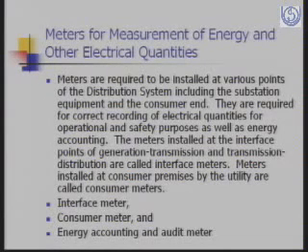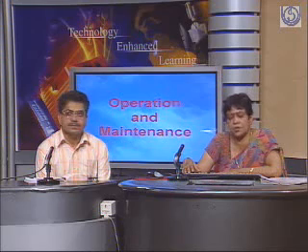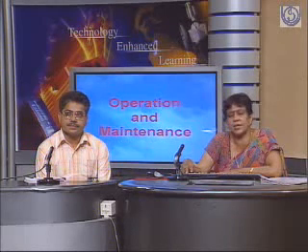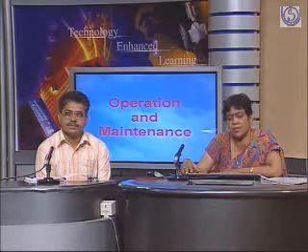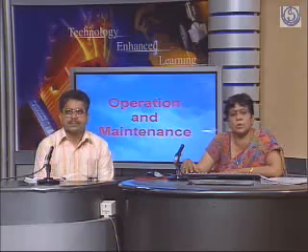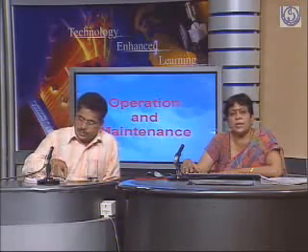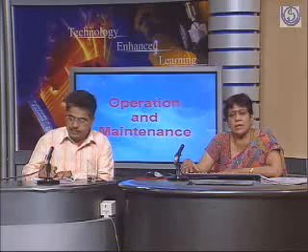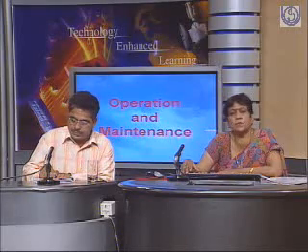And then we have the meters for measurement of energy and other electrical quantities. These meters are installed at various points in the substation. In the substation, they are installed on the 33 or 66 kV incoming feeder. They are also installed on the outgoing 11 kV feeders. Then we are also installing meters now on the distribution substations.